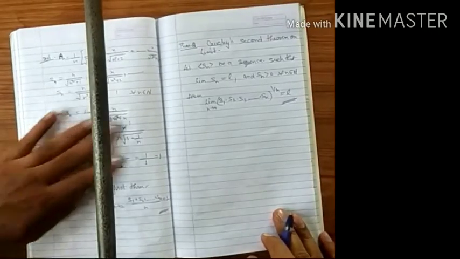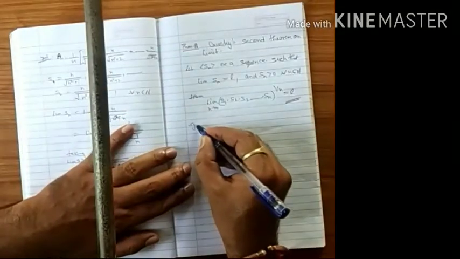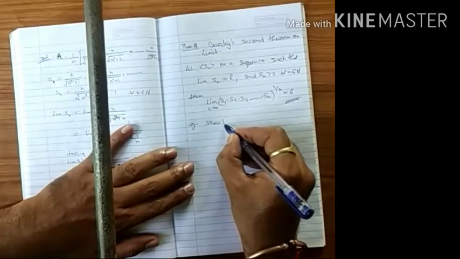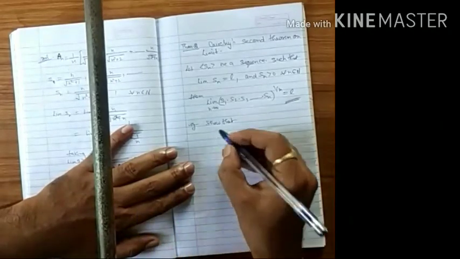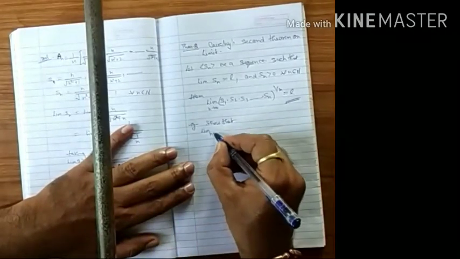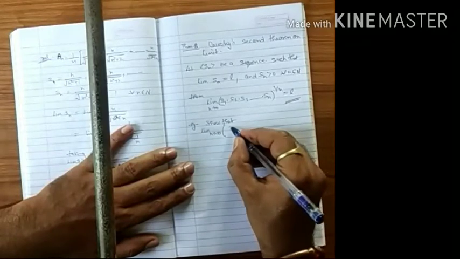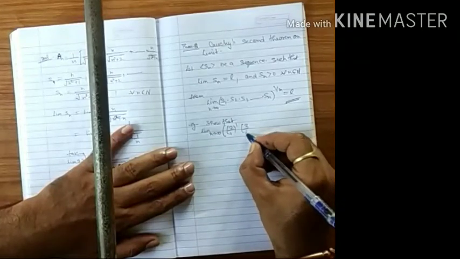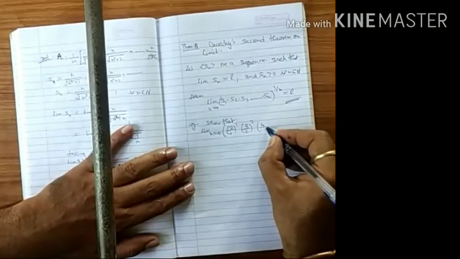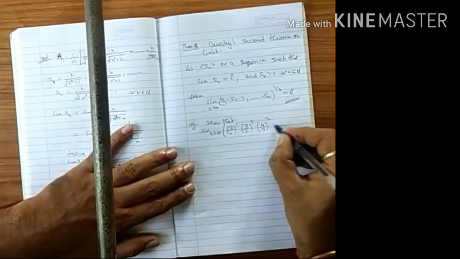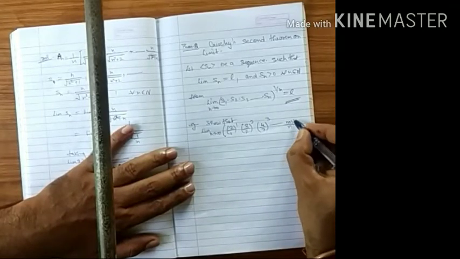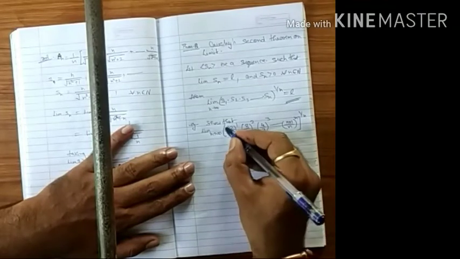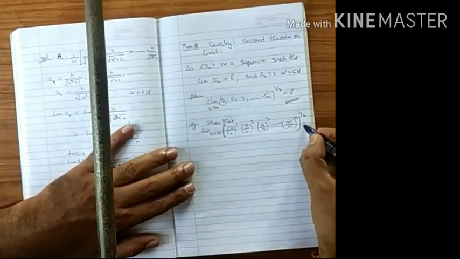So we take an example on that theorem. Show that limit n tending to infinity of (2/1)^1 times (3/2)^2 times (4/3)^3 and so on up to ((n+1)/n)^n, the whole raised to the power 1/n, is equal to e.